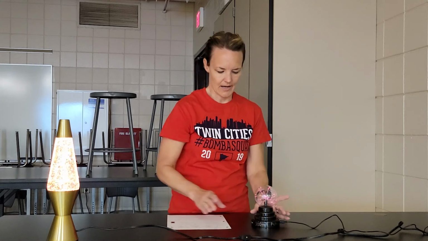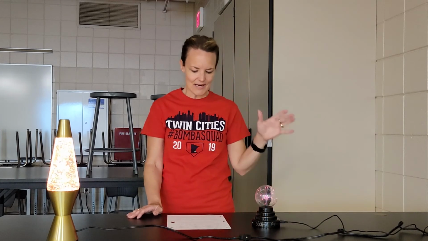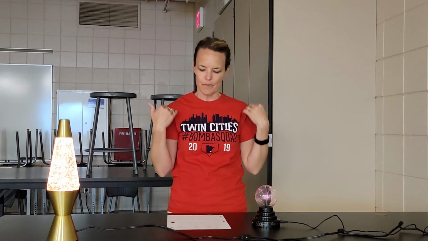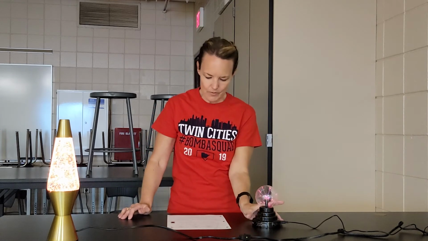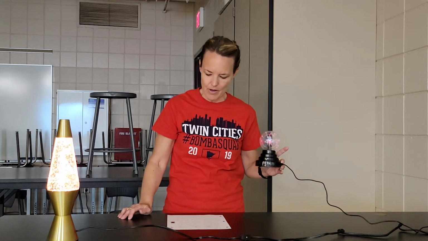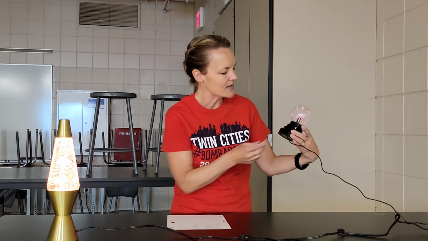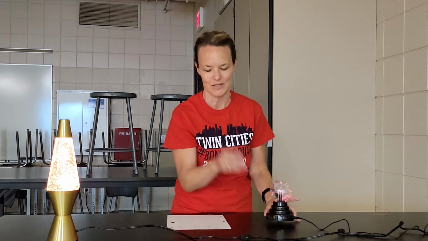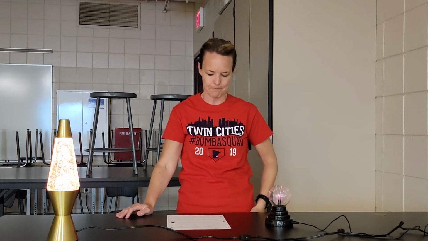All right, as you work your way through the math of it, when you get to 1C, it says once you have an answer, check the ball where it plugs in to see if you were right. You should get 5 volts is what the adapter is actually pushing through. So even though it's plugged in at 120, it has an adapter that pushes it down to only 5 volts going into it. So that's how you can check your work for 1C.